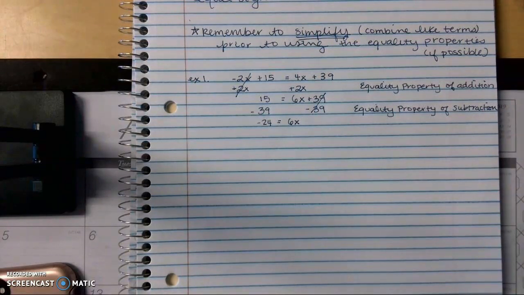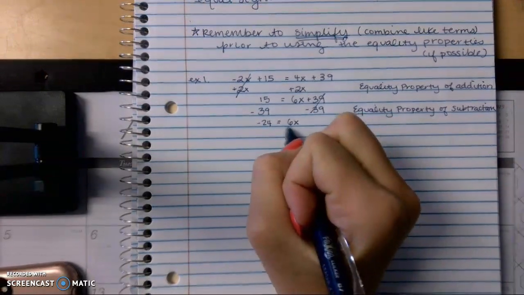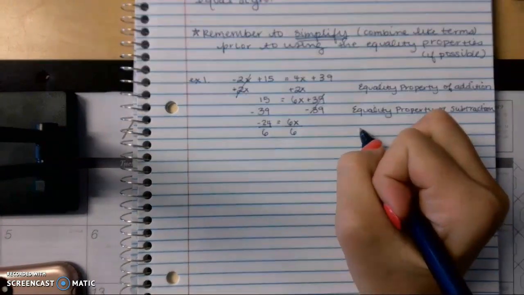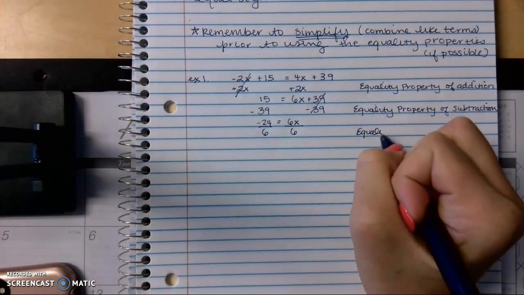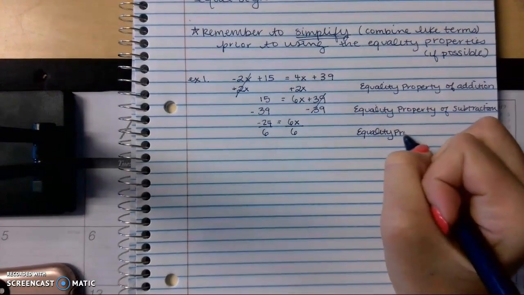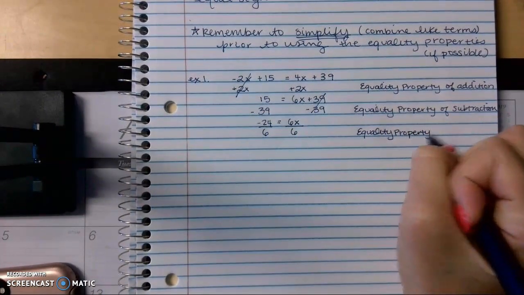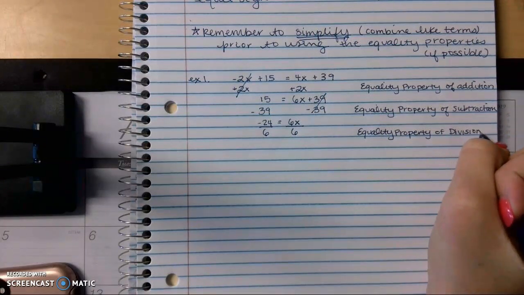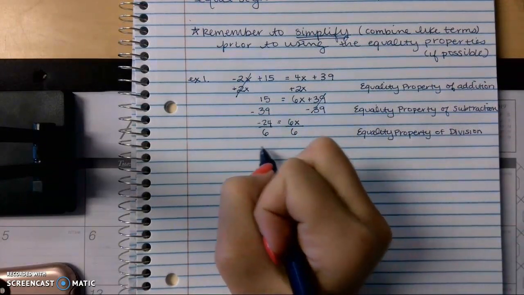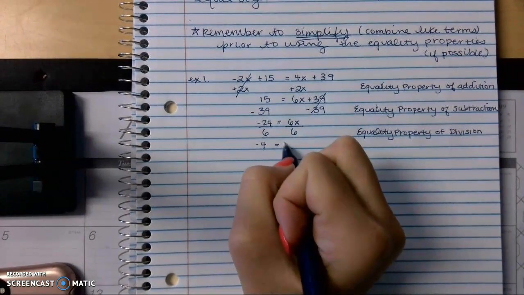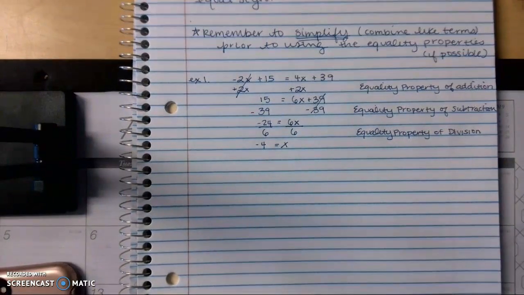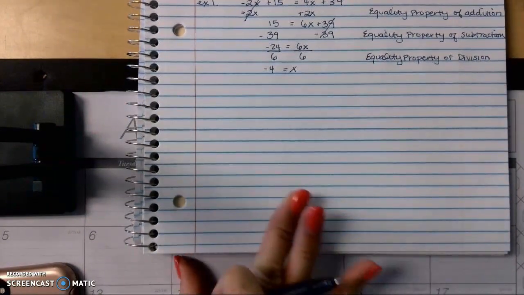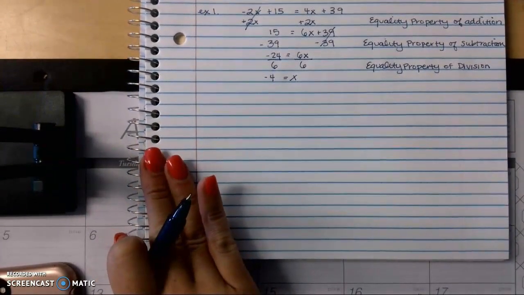And then last but not least, we need to get the variable completely by itself. So we are going to divide both sides by 6 to get our final answer, so we use that equality property of division because we were dividing. Negative 24 divided by 6 is going to give you that negative 4. And we will be finished with that. And let's go on to another example. I'm going to leave that one right up there.